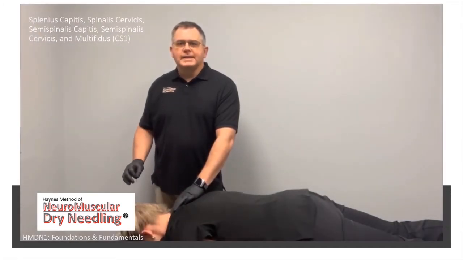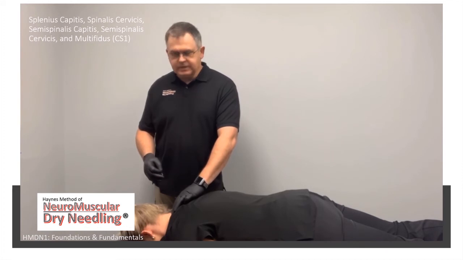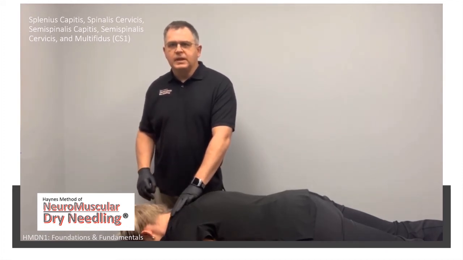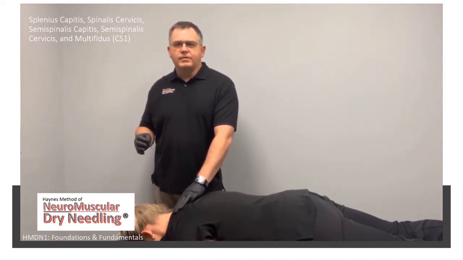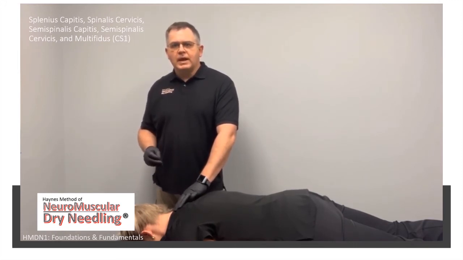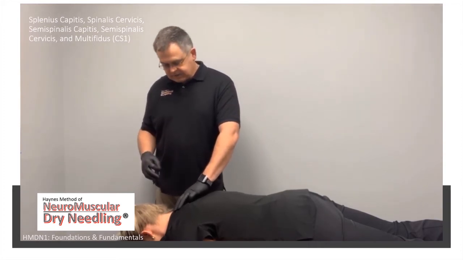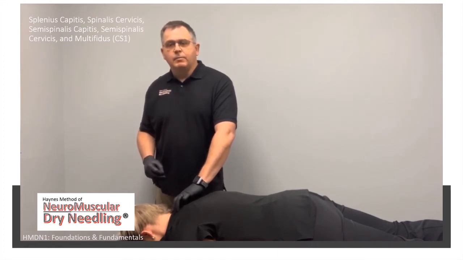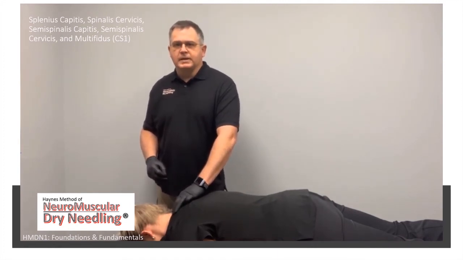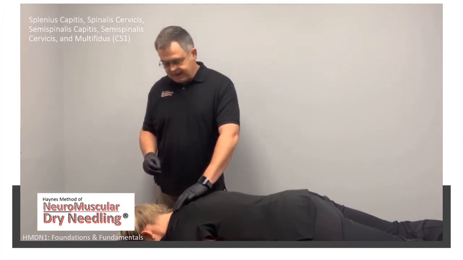The splenius capitis, the spinalis cervicis, semispinalis capitis, semispinalis cervicis, and the multifidus will all be needled in one location. Patient's going to be in the prone position. Needle length, we're going to be 30 to 50 millimeters. Backdrop will be onto the cervical lamina. So we're going to locate the spinous process of C6. It's going to move anteriorly with extension as compared to a stationary C7. Needle placement will be one finger breadth lateral from the spinous process of C6. Angulation will be about 15 to 20 degrees, both caudal and medial, down to the lamina as a backdrop.